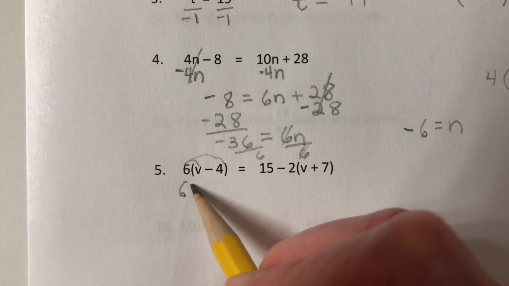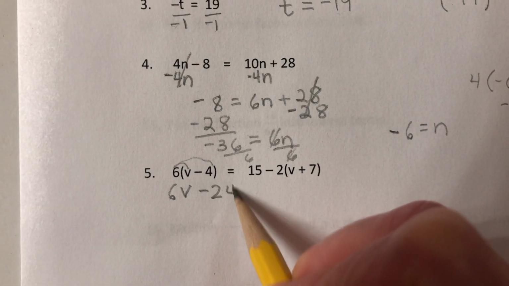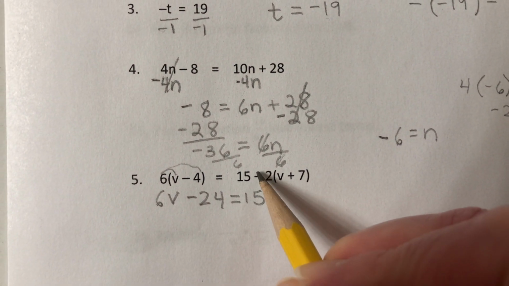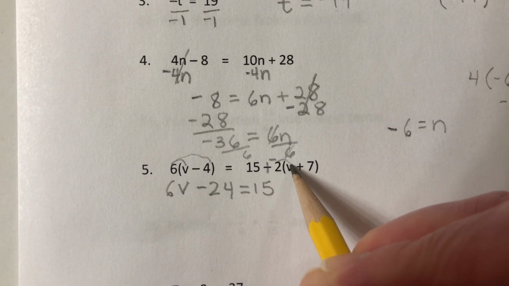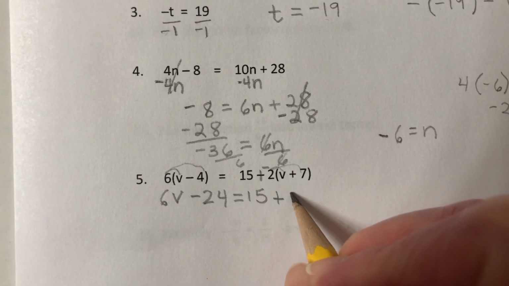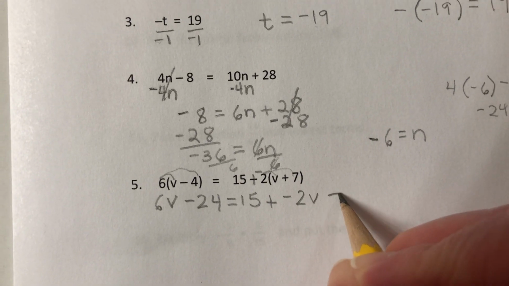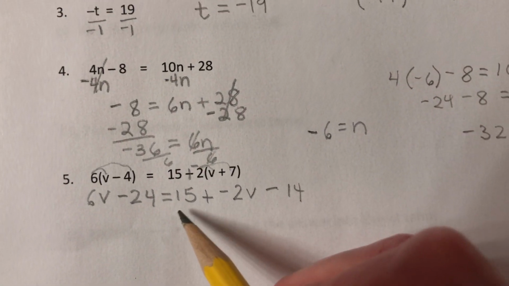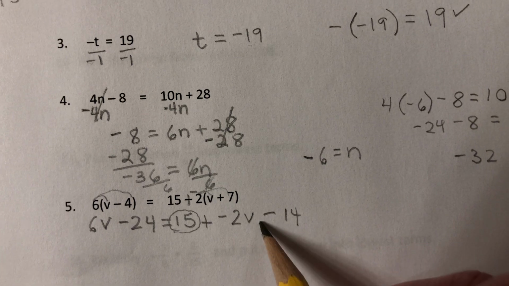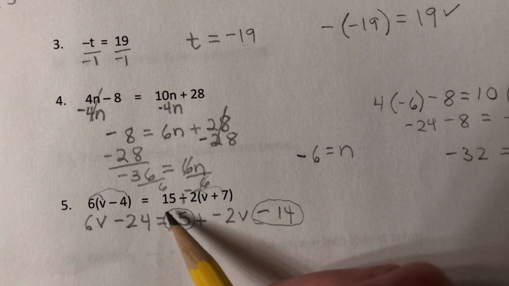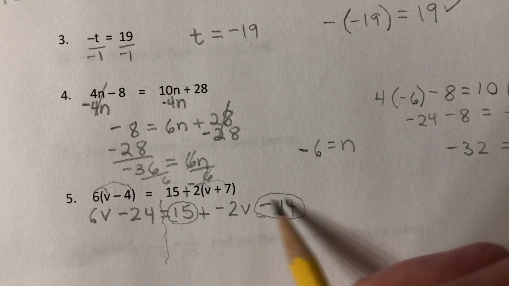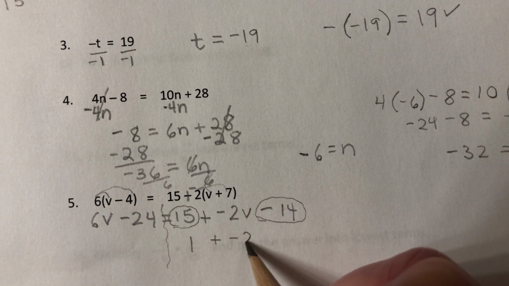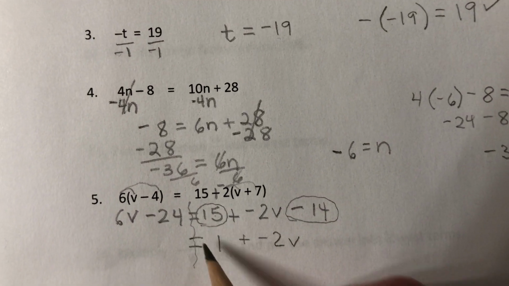So this is going to be 6v minus 24 equals 15. And then I'm going to change this subtraction to adding the opposite. Distribute that. So it's negative 2v minus 14. Then before I can start to solve, I need to collect like terms. So I'm going to, on the same side of the equation, the right side of the equation, here's my equal sign, I'm just going to put these together into one term. 15 take away 14 is 1. So I have 1 plus negative 2v on the right side.